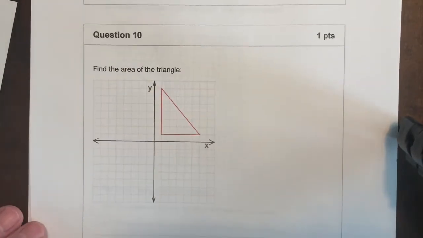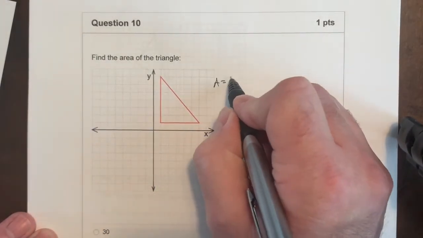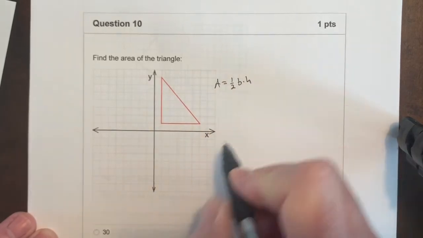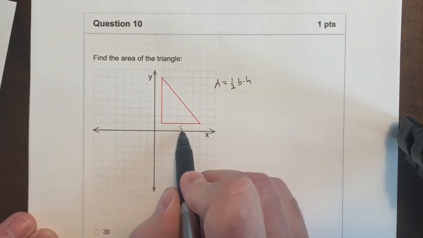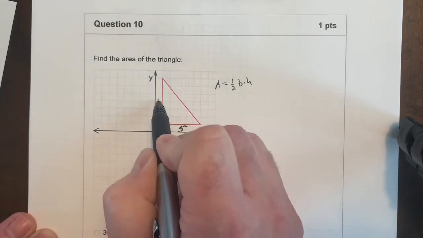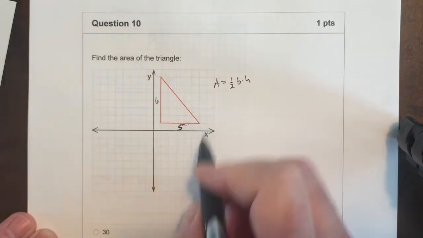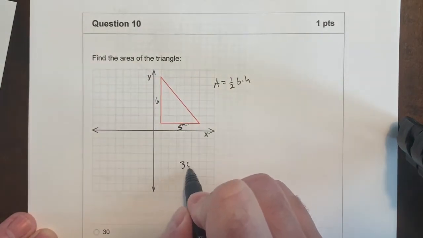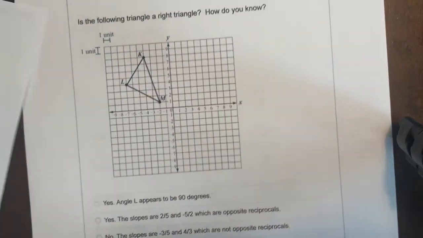Number 10, find the area. This is actually a little easier than the previous problem because the area of a triangle is just half base times height. Well, the base we just counted a second ago, 1, 2, 3, 4, 5. The height we counted just a second ago, and it was 6. We just have to do 5 times 6 and take half of that. Half of 30 is 15. Number 11.